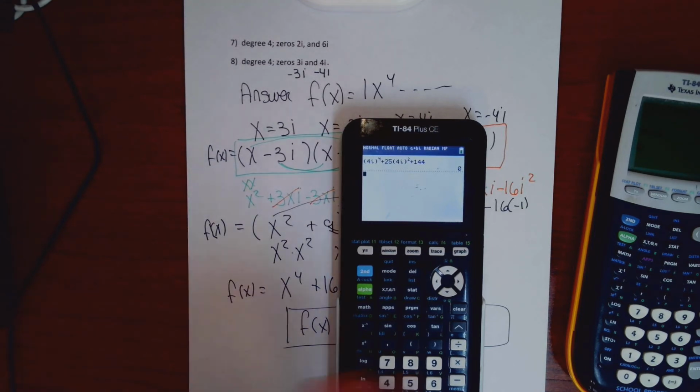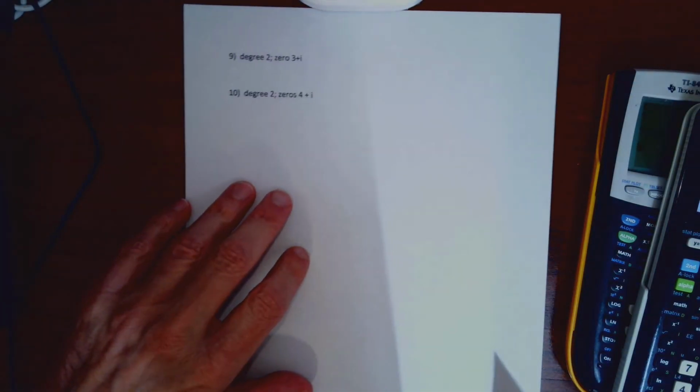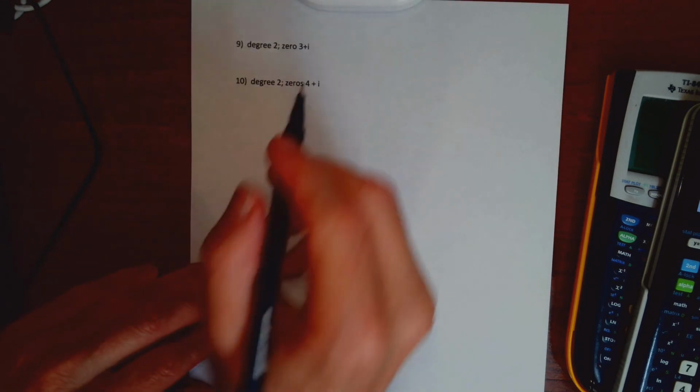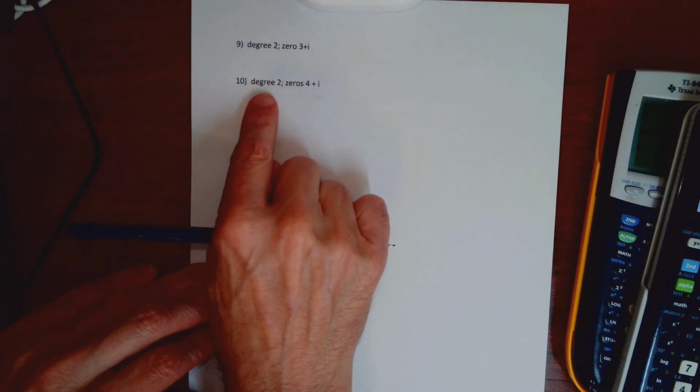Numbers 9 and 10, I'm going to exploit my calculator. Well, maybe I won't. I could exploit my calculator. I don't think I have to. So multiplying is going to be a little bit harder. On number 10, it says it wants degree 2, so it's going to lead off with an x squared term.